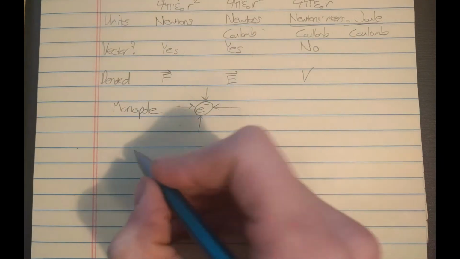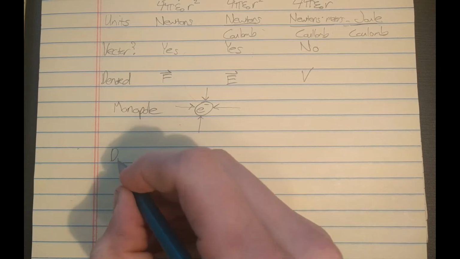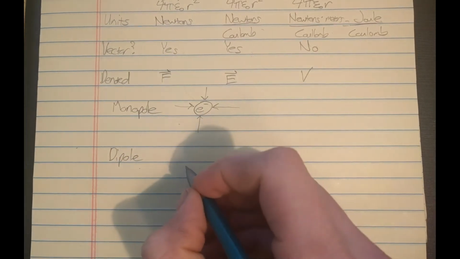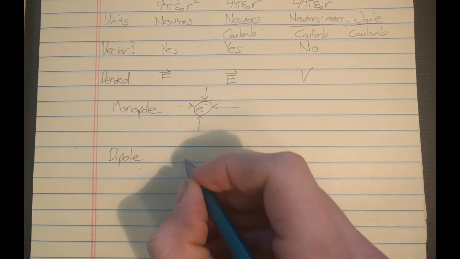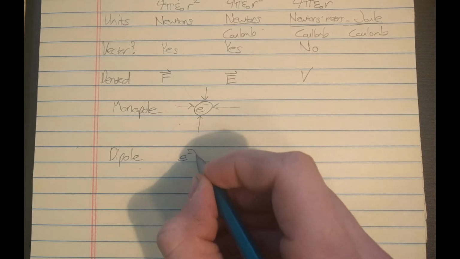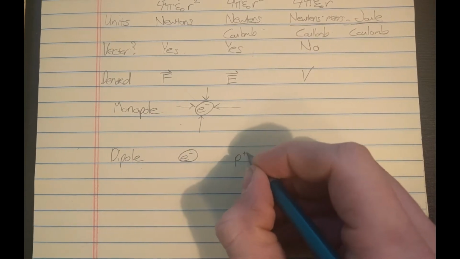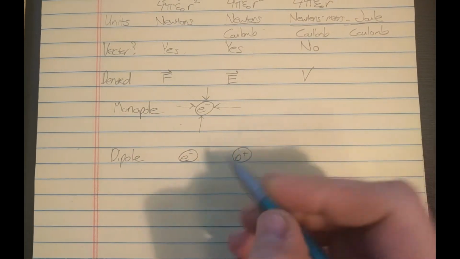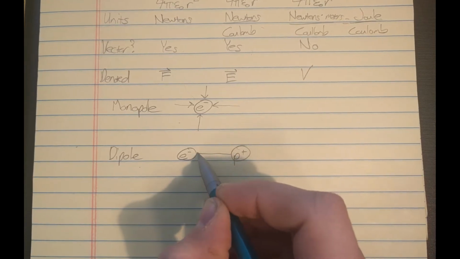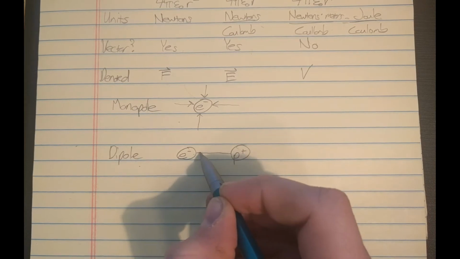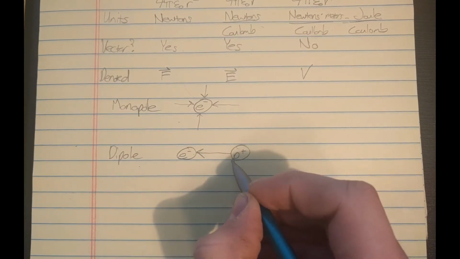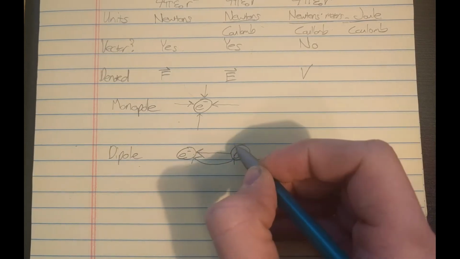Well, we can also have what's called a dipole. And that's like putting 2 monopoles together with equal and opposite charge. So you can make a dipole by having an electron and a proton. The proton is going to have field lines pointing outward, and the electron is going to have field lines pointing inward. So you're going to get something like this.